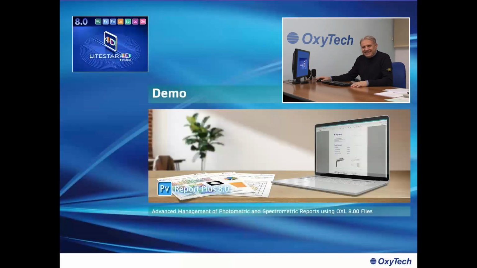Good day, and welcome to the demonstration of Report Plus 8, the Advanced Management module for Photometric and Spectrometric reports, using our file OXL 8.0.